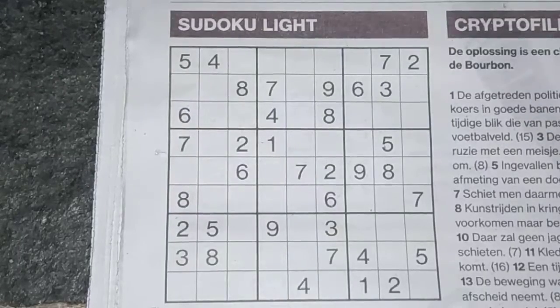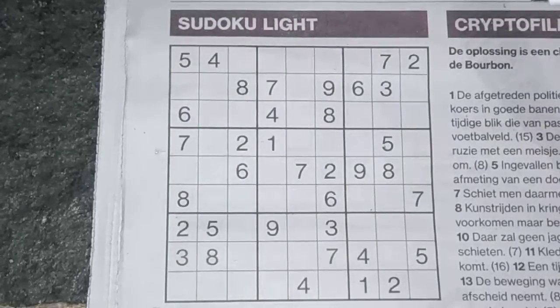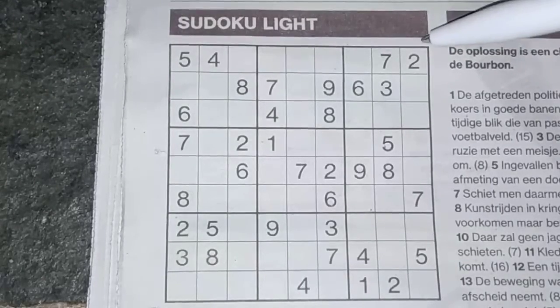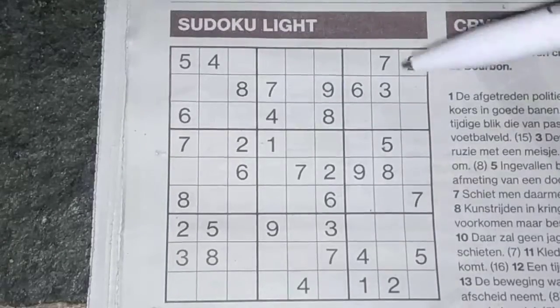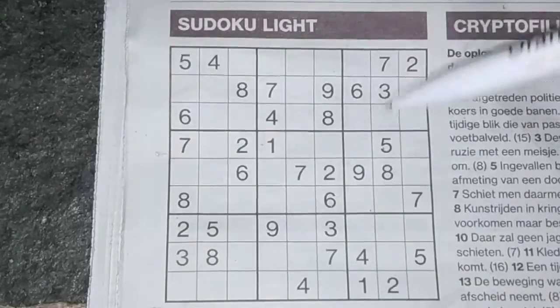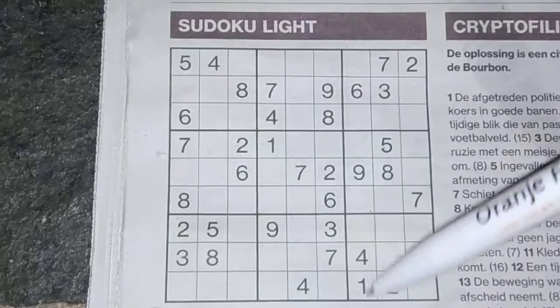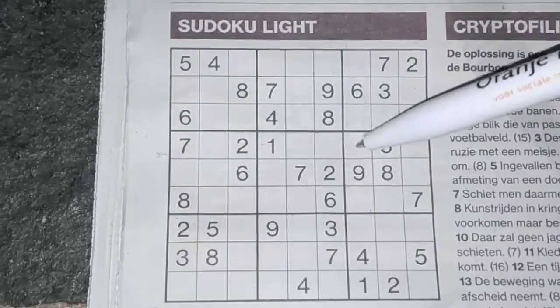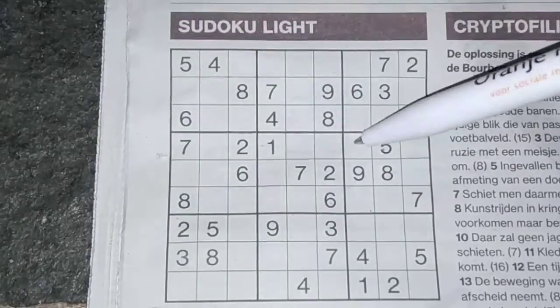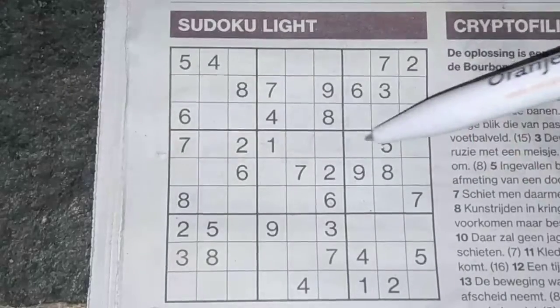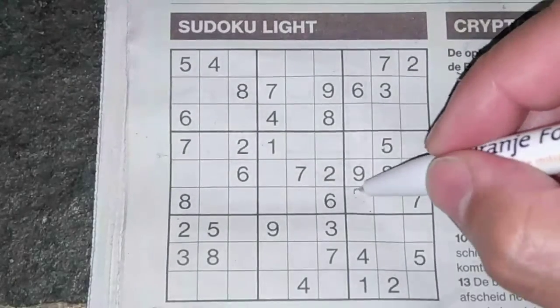a Sudoku Light. So let's get started. Alright, I see a lot of 2's, so 2 in this column, the last column, 2 in the column next. So in that column, the only 2 places for a 2 should be here or there. But I see here 2. No 2 there. 2 should be here.